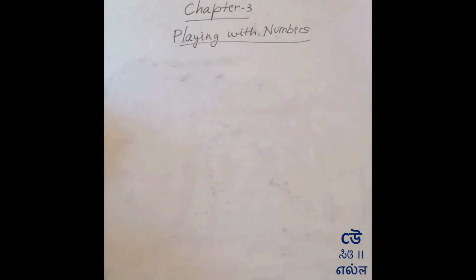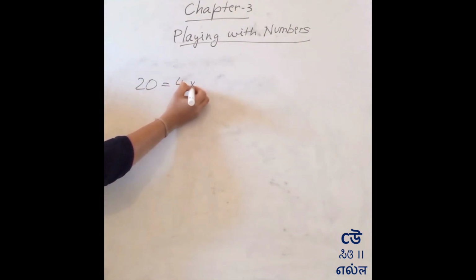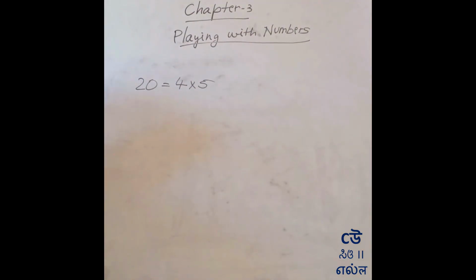How can we write the number 20, children? 20 can be written as 4 into 5, right? 20 can be written as 4 fives are 20. You can also ask why can't we write 2 tens are 20, why have we written 4 fives as 20? We can write that way also.